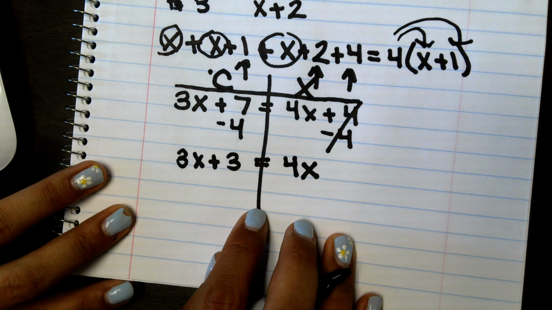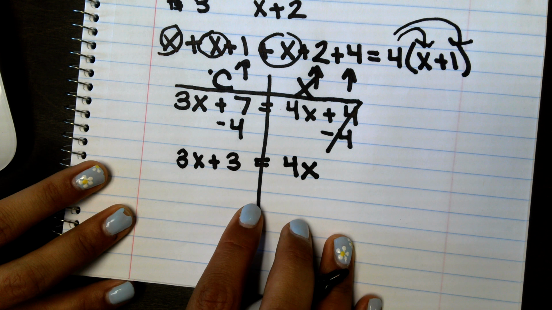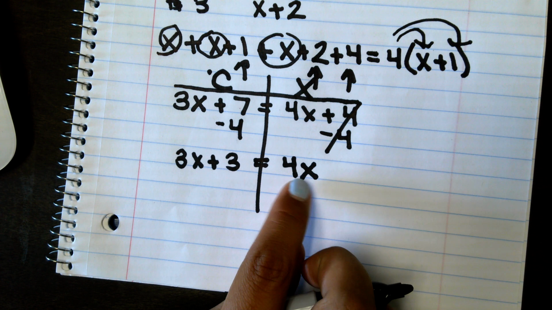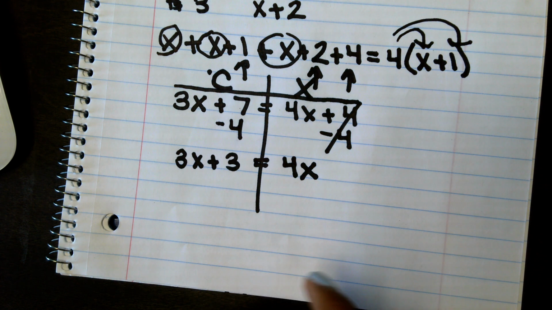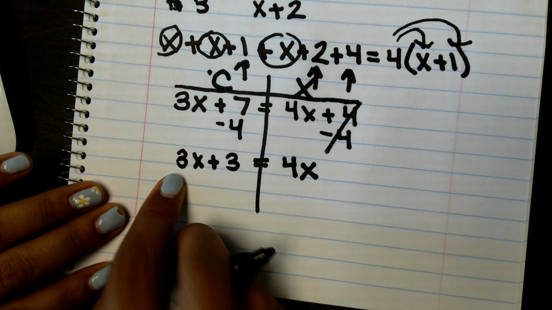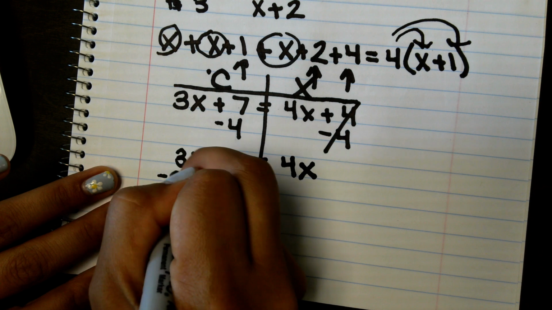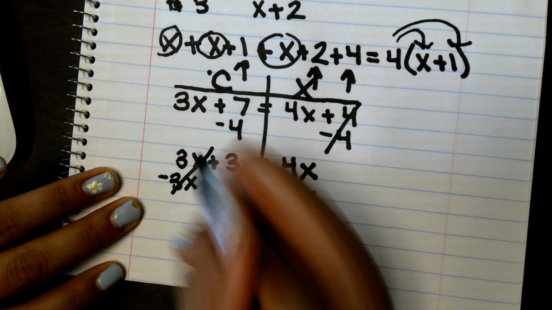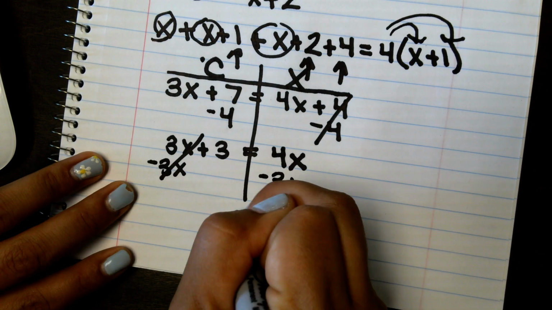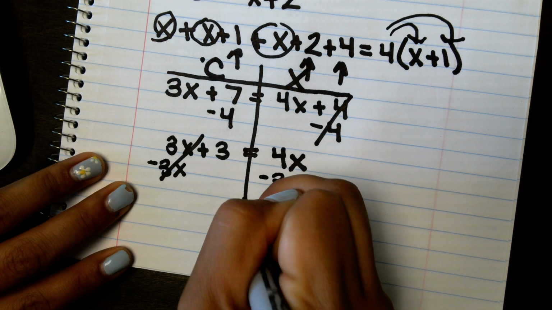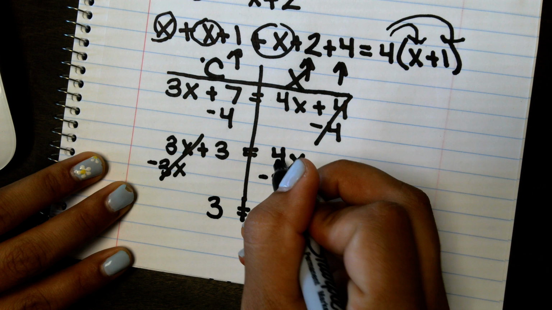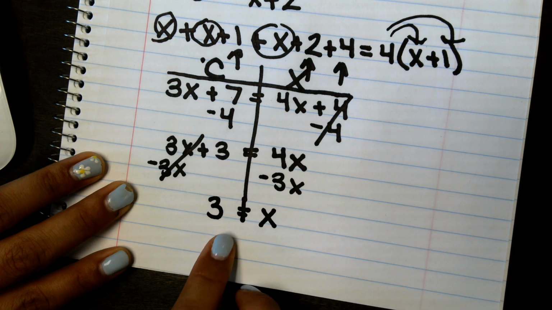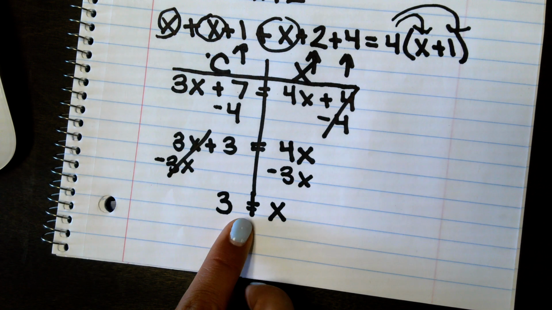Okay. All right. Before I do anything with this 4, let me make sure all my x's are where they need to be. There's x's over here, so I'm going to subtract these x's on both sides. And so I'm now left with just a 3 over here, and 4x minus 3x is just an x. So x is equal to 3.